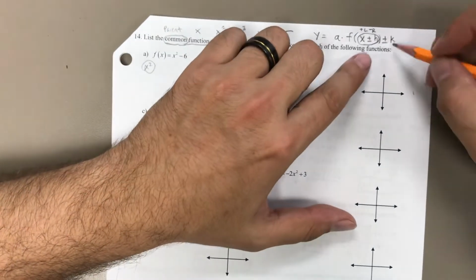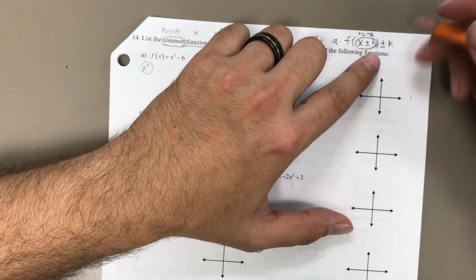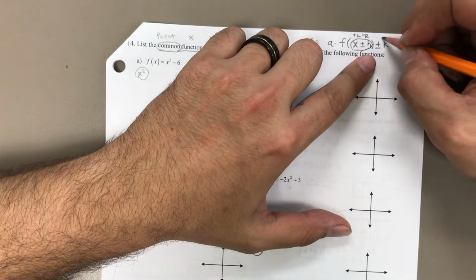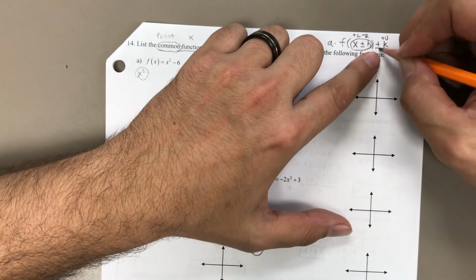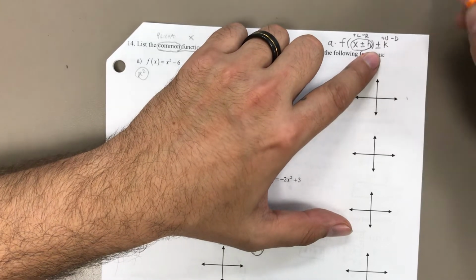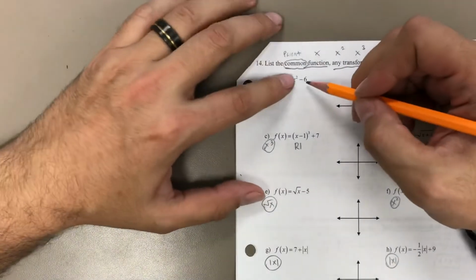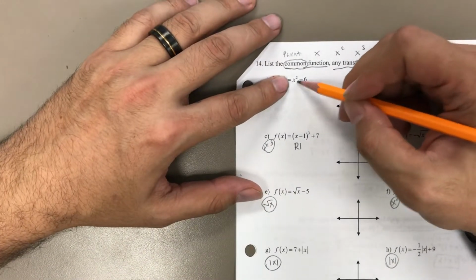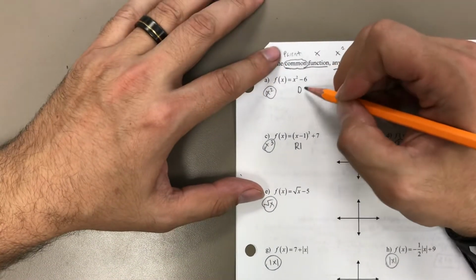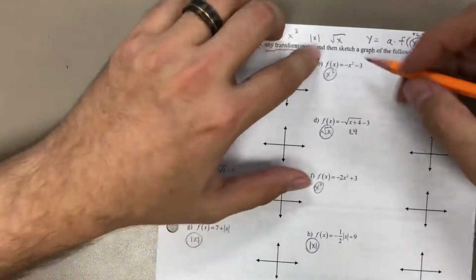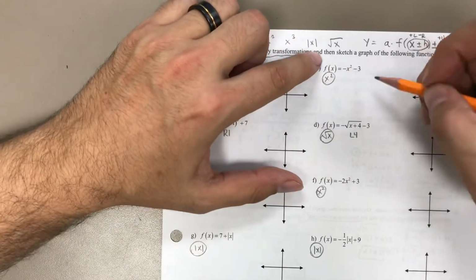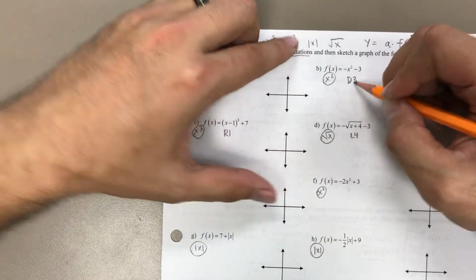All right, now let's see if we have any addition or subtraction outside of the function. So if it's adding, then it's moving the whole graph up. If it's subtracting, it's moving the whole graph down. So it looks like we're moving, let's see, it's subtracting 6 outside of the function. So this is moving down, a shift of down 6. This one is subtracting 3 outside the function, so we're moving down 3.